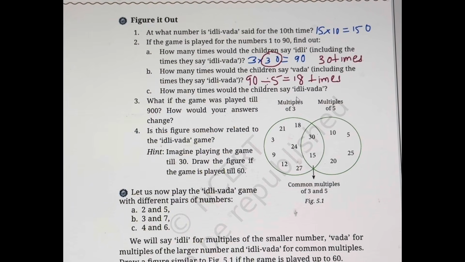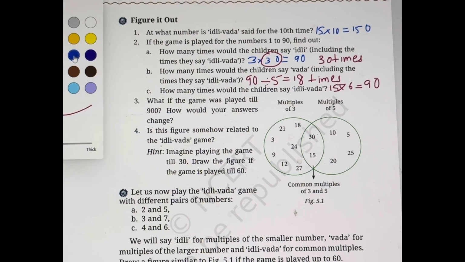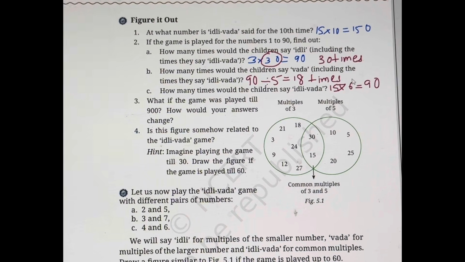How many times would the children say idli vada both? Now idli vada means 15, which is a common multiple. And you should reach till 90. 15 6s are 90. So your answer is 6 times. The children would say idli vada 6 times.